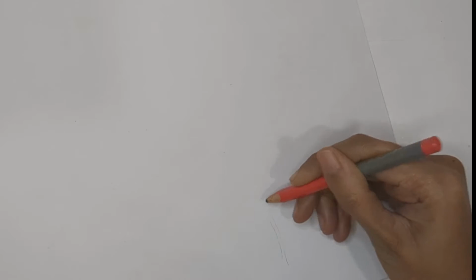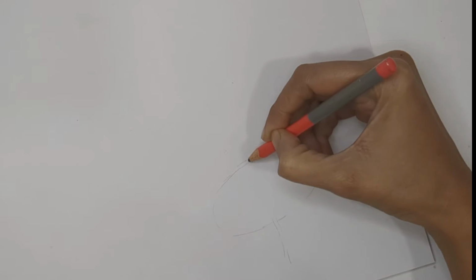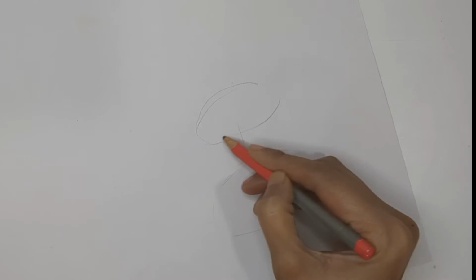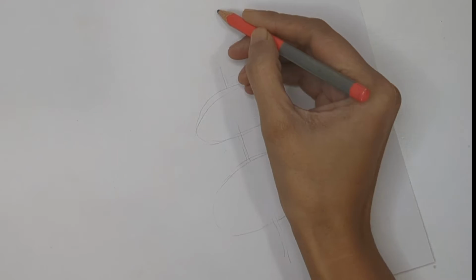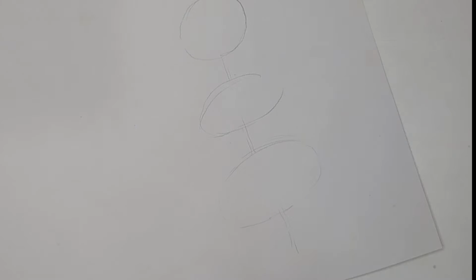So let's draw the basic structure of what we are going to draw today. So basically we are creating a group of leaves. So I have three groups of leaves on a particular string. So I'm creating one middle string and then three groups. The lower group has bigger leaves, the middle group has smaller leaves, and the topmost has the smallest ones.